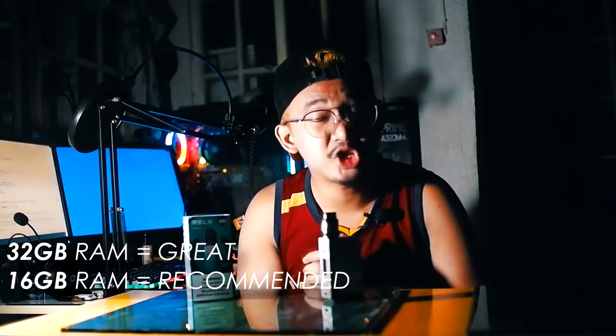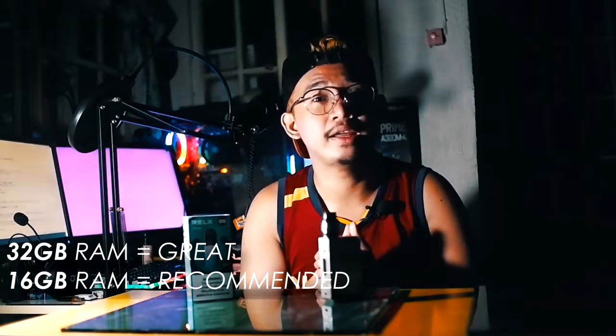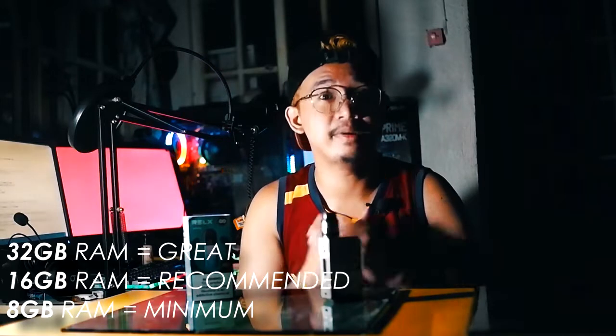So now, let's talk about RAM. This table, let me just put this again so that you will not be confused. So this table is the RAM. What I can recommend, to make it short, 32 GB RAM is great. 16 GB RAM is recommended. 8 GB RAM is the minimum. So again, like in the VRAM, the more RAM, the better the performance.